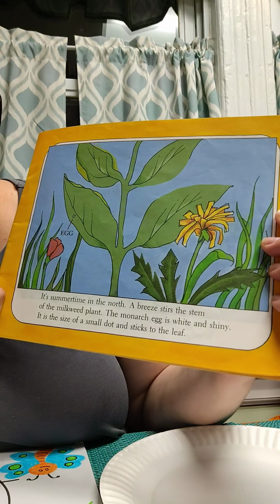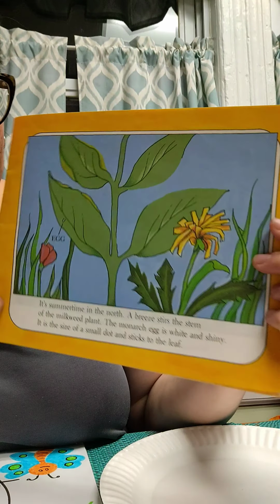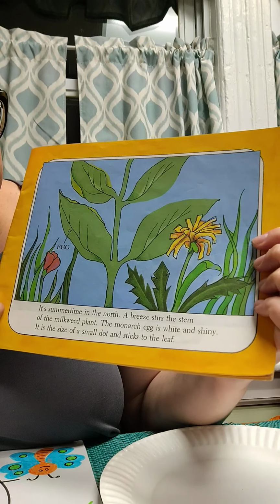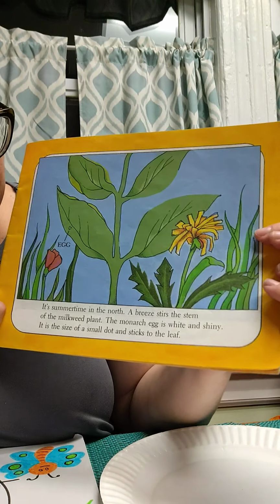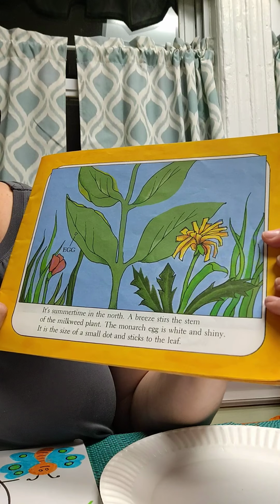It's summertime in the north. That's where we live. New York is in the north. A breeze stirs the stem of the milkweed plant.